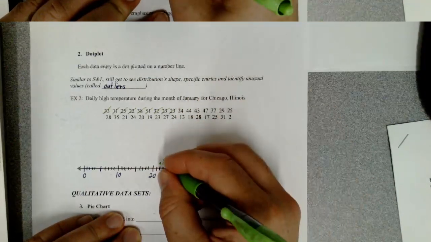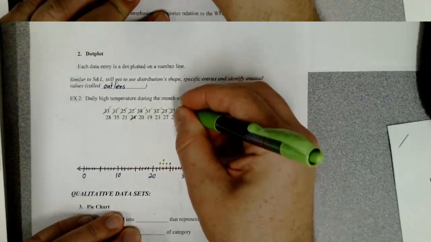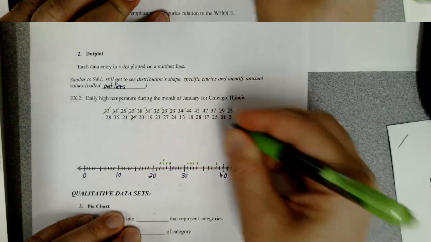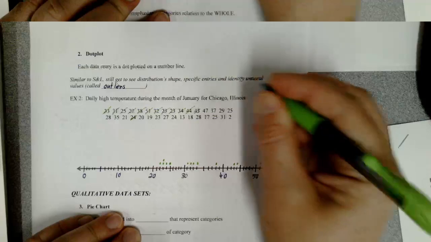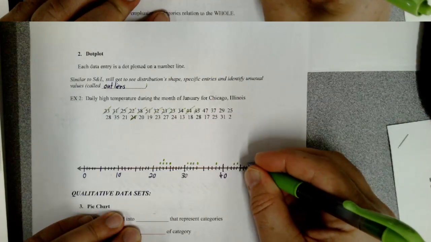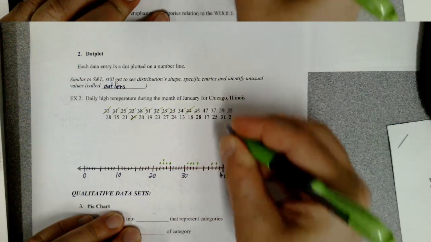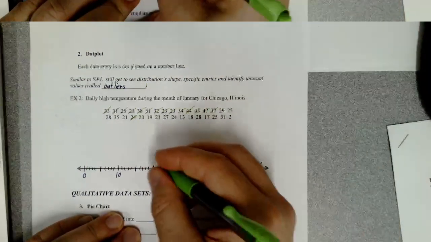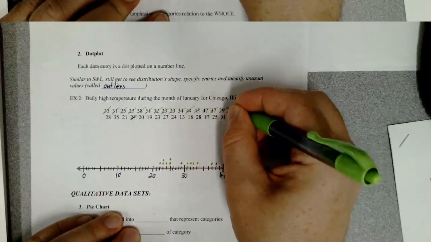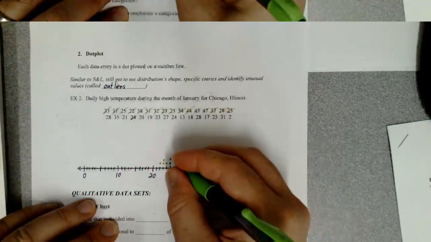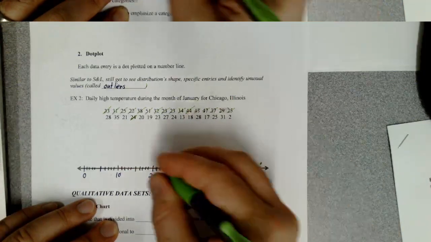No, that's 34. Let's cross this 24 off. 34, 44, 43, 47, 36, 27, 29, 25, 28, 35, 21.